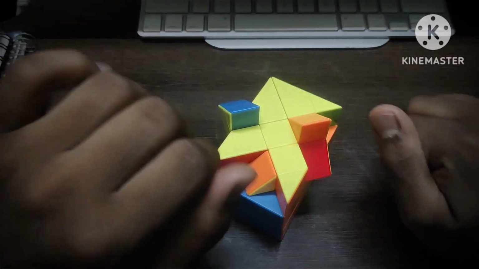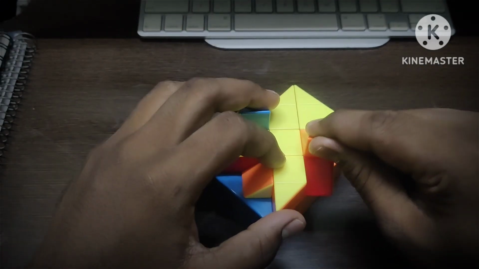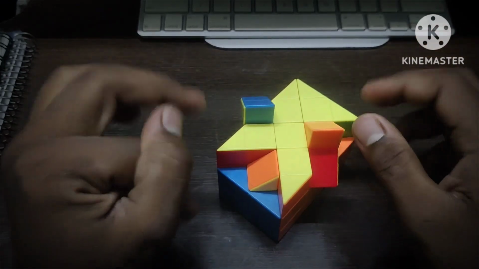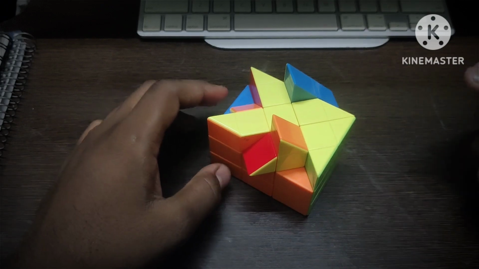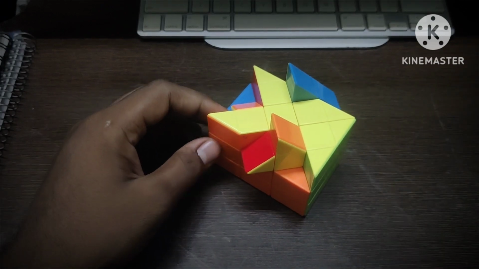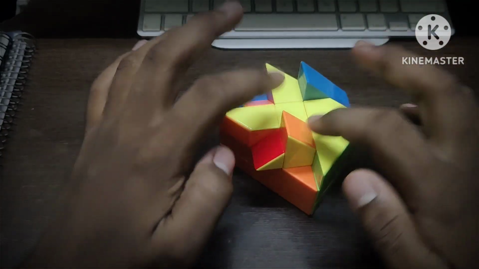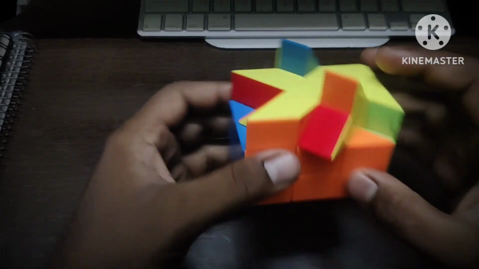Okay, so now I'm gonna show you an algorithm to shift this piece in this manner. If you apply the same algorithm which I showed you before for this cube, then you're gonna fail to keep the three cross pieces at their position. They will change the position. So it's a simple algorithm.